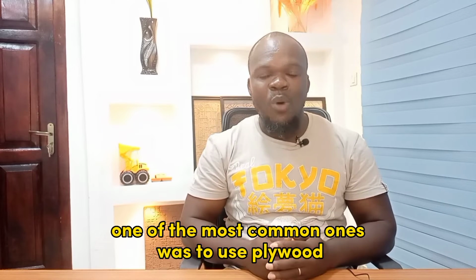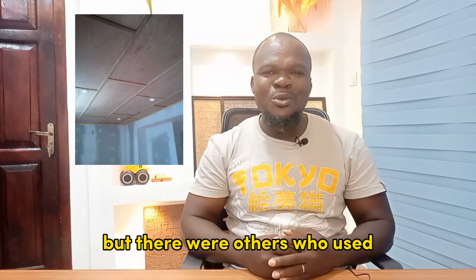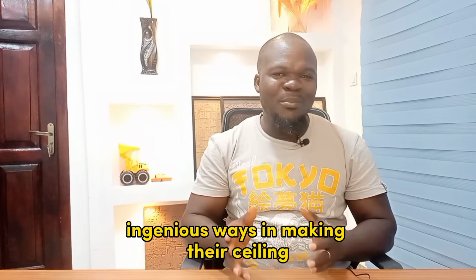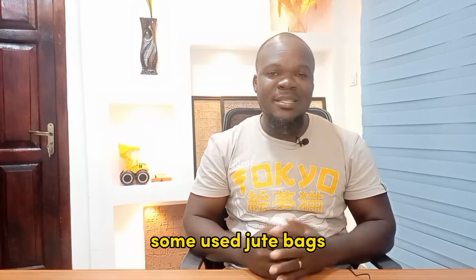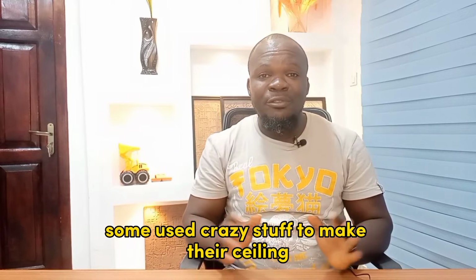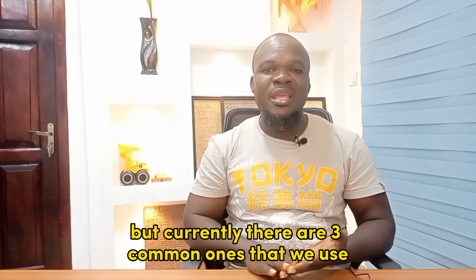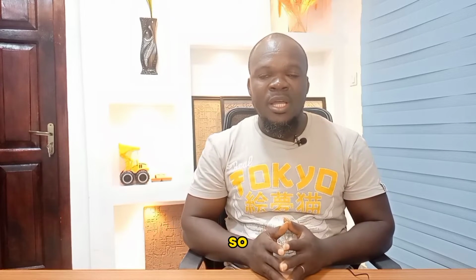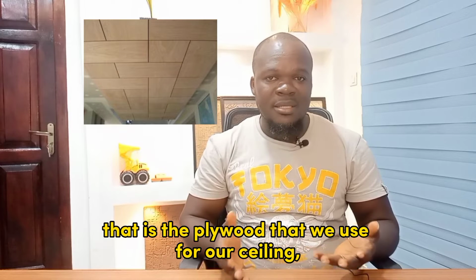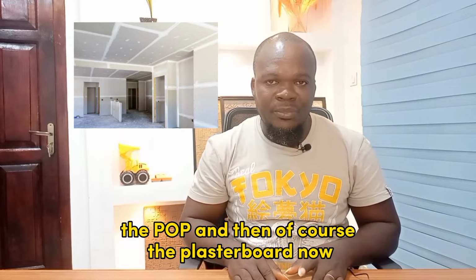One of the most common ones was to use plywood, but there were others who used ingenious ways in making their ceilings. Some used egg crates, some used jute bags, some used crazy stuff to make their ceiling. But currently, there are three common ones that we use. So that is the plywood that we use for our ceiling, the P.O.P, and then of course the plasterboard.